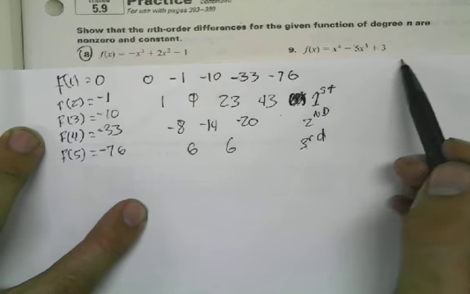We have to stop here because they're the same. Because it's the third, we have a degree of 3. And we showed that it works. So it was kind of like proving it.